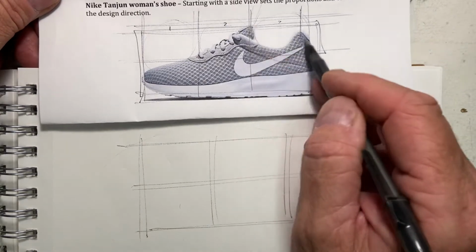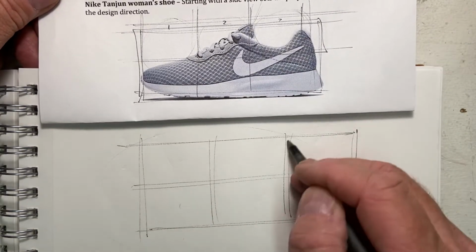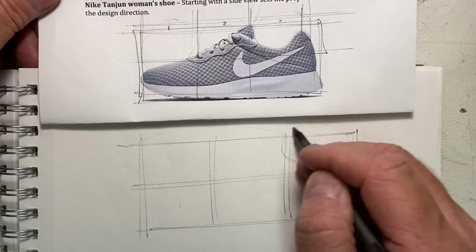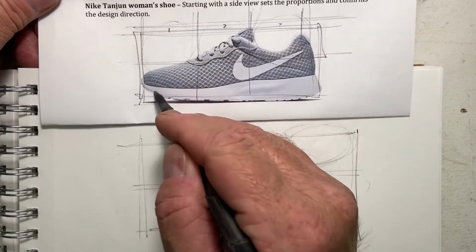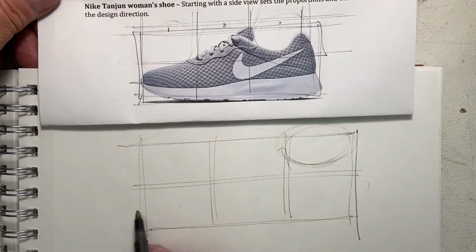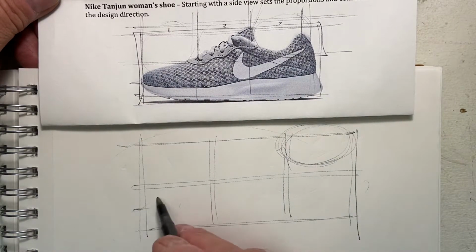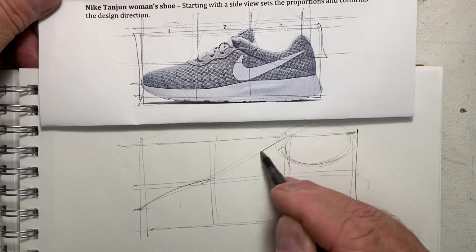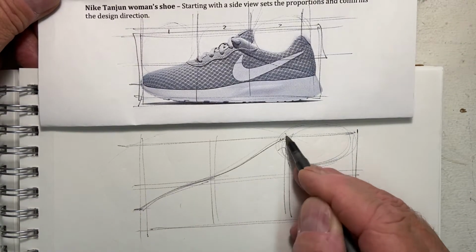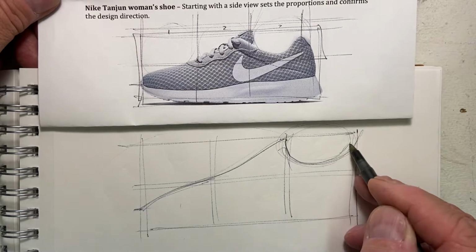Now, if you look at this shape, back here in this box, that's where the foot goes. So this is the opening. We could then run this down, that's almost half this distance here. See that? So we can run this up to here. So there's our opening for the shoe.